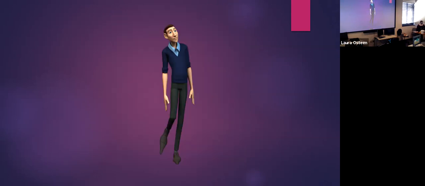So let's go back to Steve. Let's make him a bit more interesting. What could we do to make him a little bit more eye-catching and posable? Anyone have a suggestion? You could tilt his head, tilt him a little bit more.